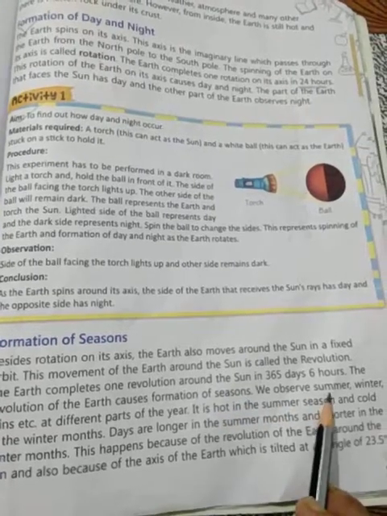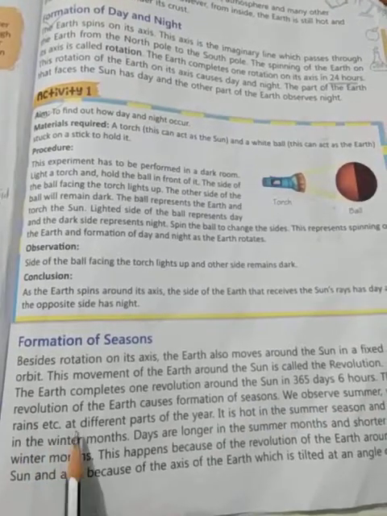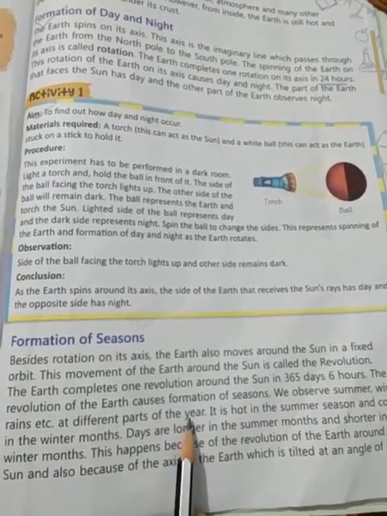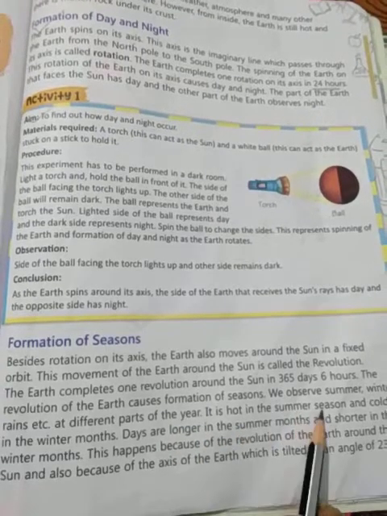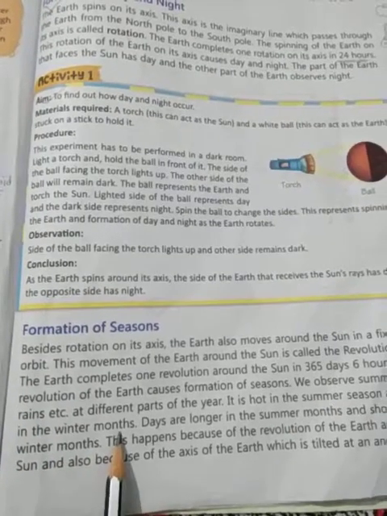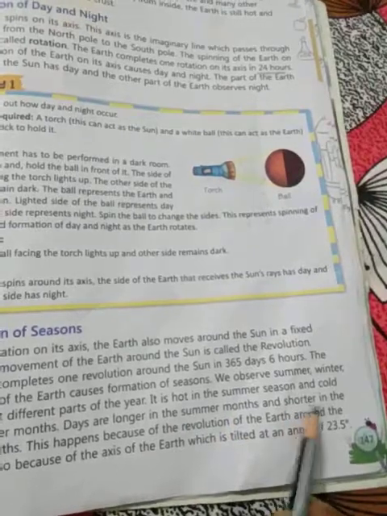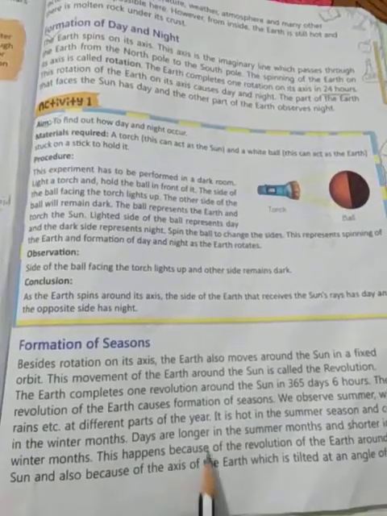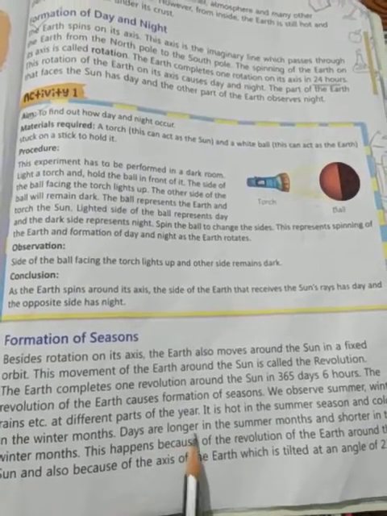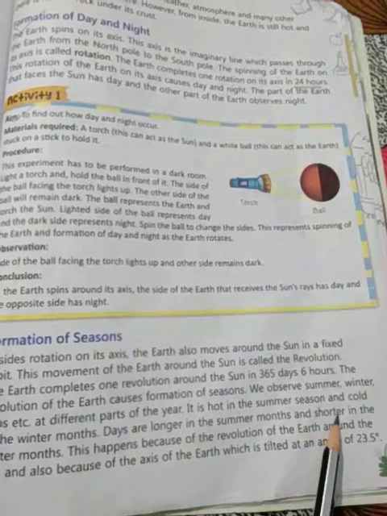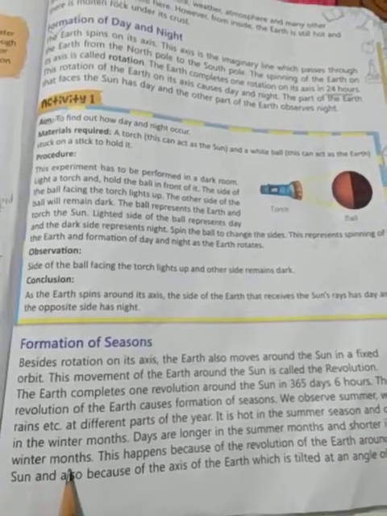We observe summer, winter, rains, etc. at different parts of the year. Students, you know, it is hot in the summer season and cold in the winter months. Days are longer in the summer months and shorter in the winter months.